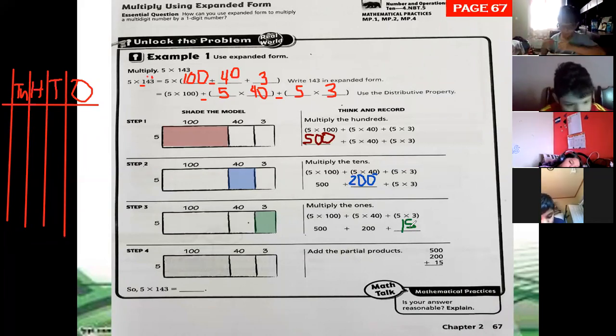Now, we have to add. We are going to add the partial products.